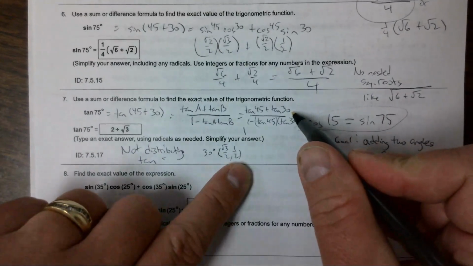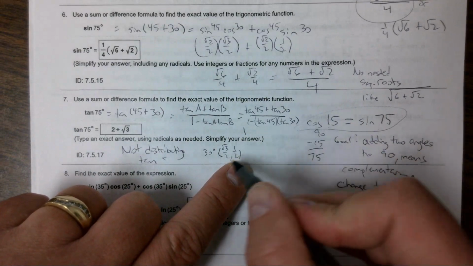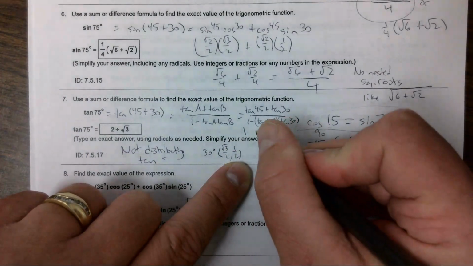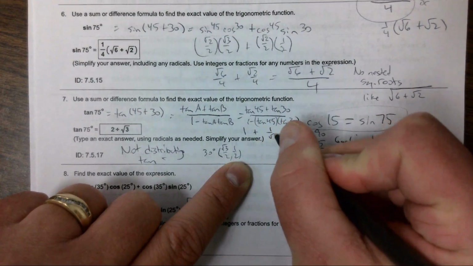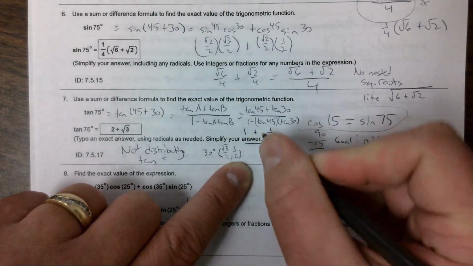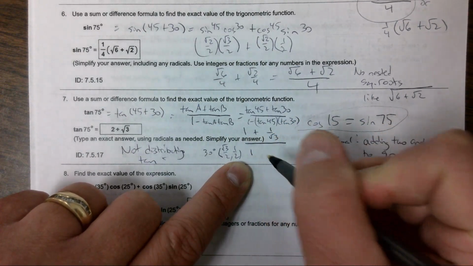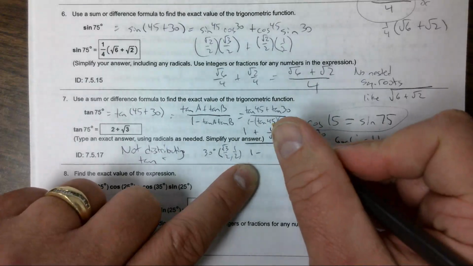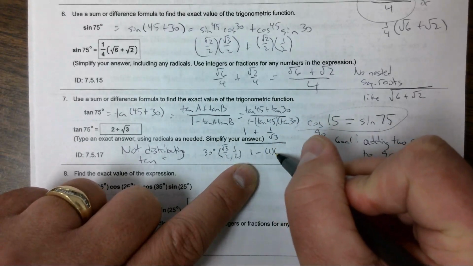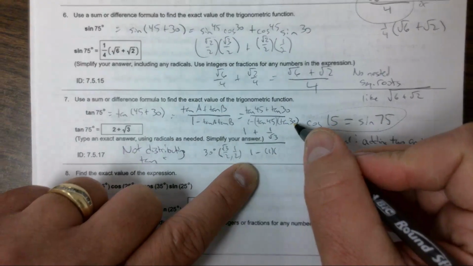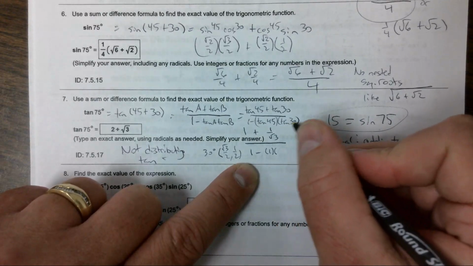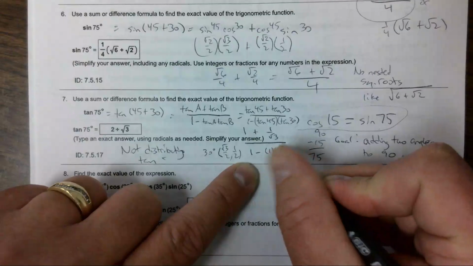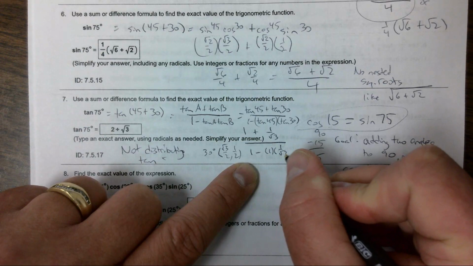And so if you're doing tan, we're just going to say it's 1 over square root of 3. And then 1 minus tan 45, again, we said is 1, times the tan of 30, which is 1 over square root of 3.